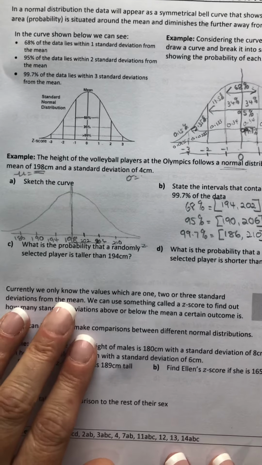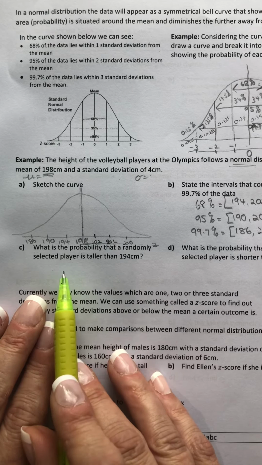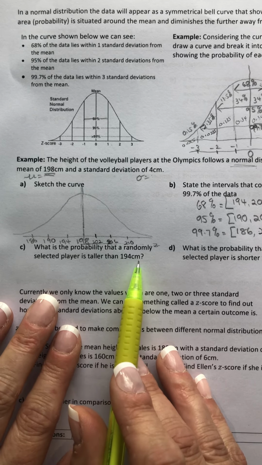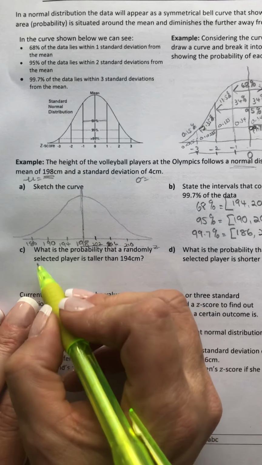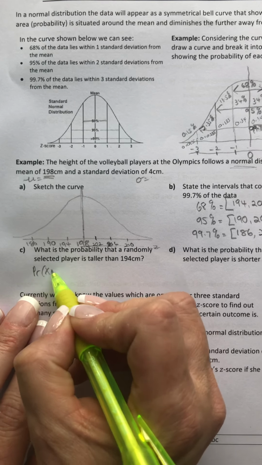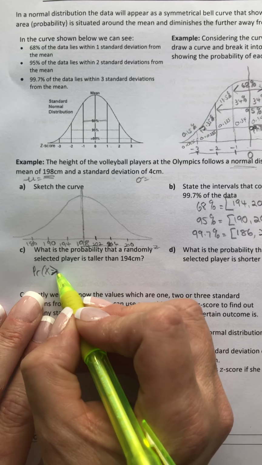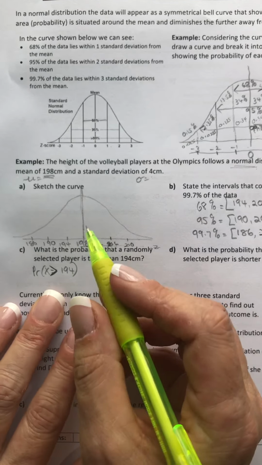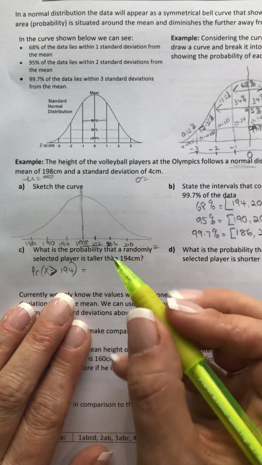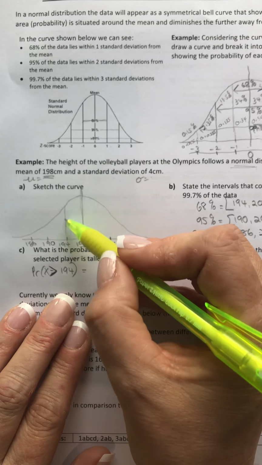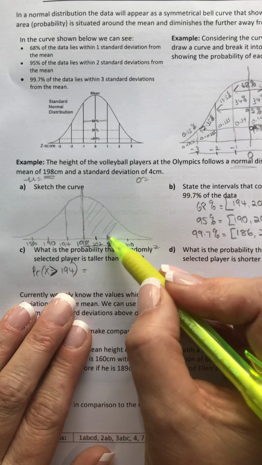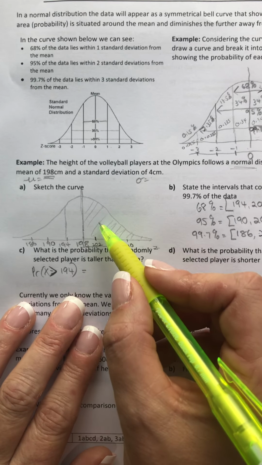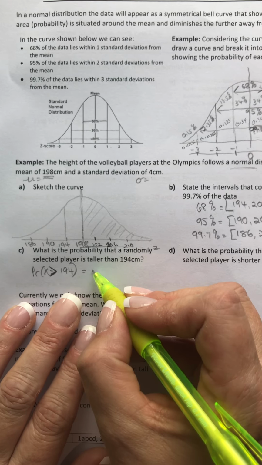All right. What is the probability that a randomly selected player is taller than 194? So we want the probability that X is greater than 194. Okay, so let's have a think about what we've got. If it is symmetrical, it means all of this must be 50%.